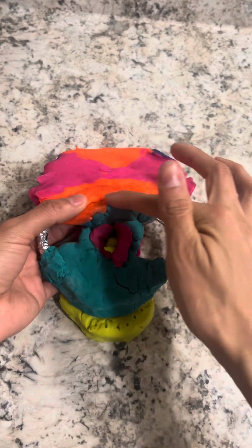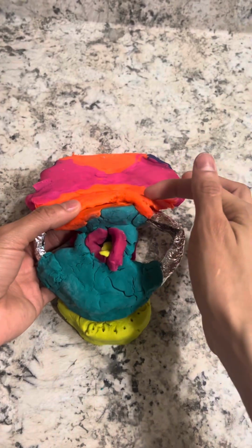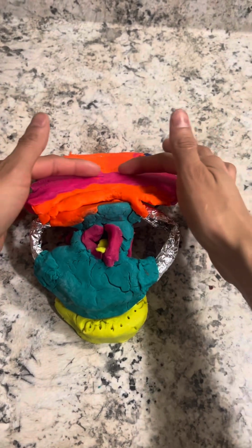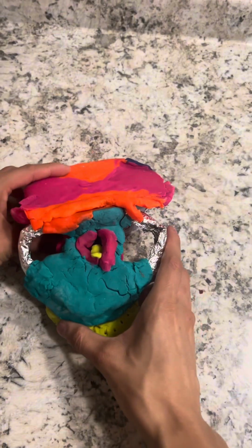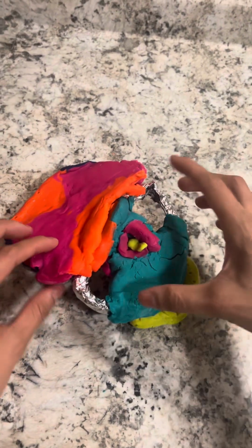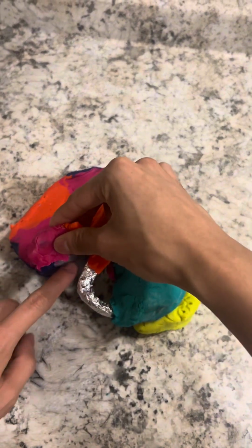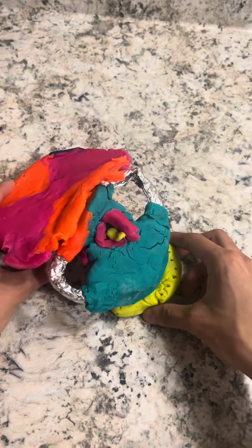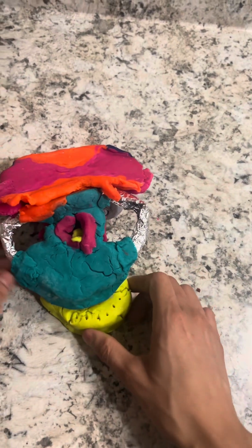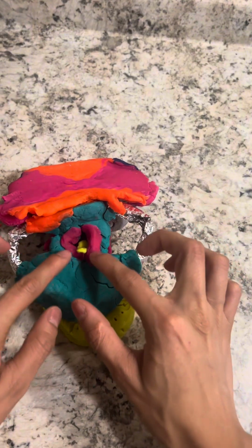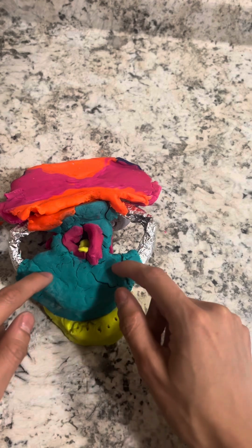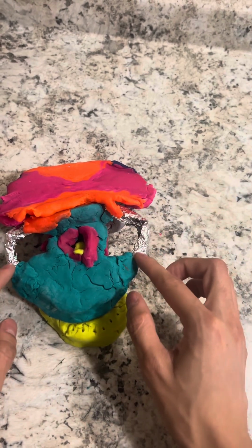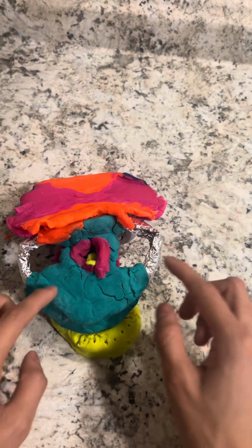For example, right here we have the frontal bone, which articulates with both parietal bones, and it also articulates with the sphenoid bone right here at the bottom, as you can see. Then the frontal bone also articulates with the nasal bones right here, the maxilla right here, and the zygomatic bones on the sides too.